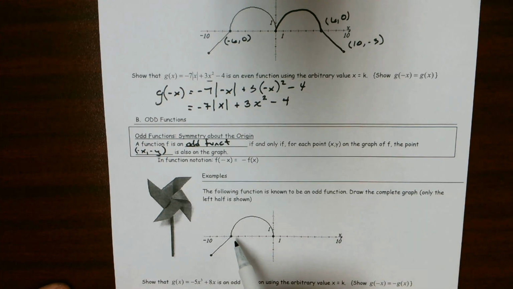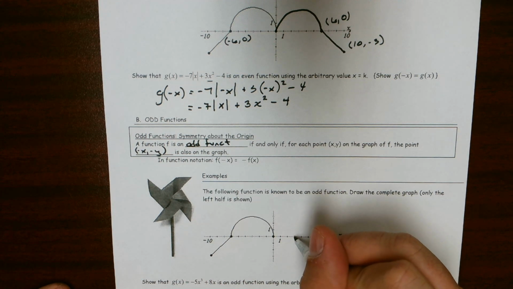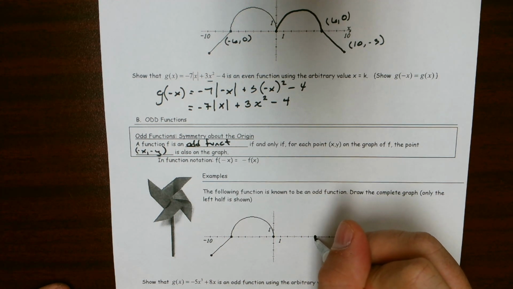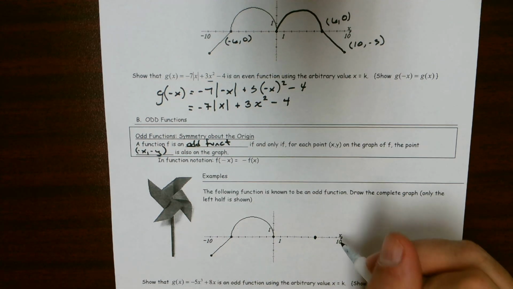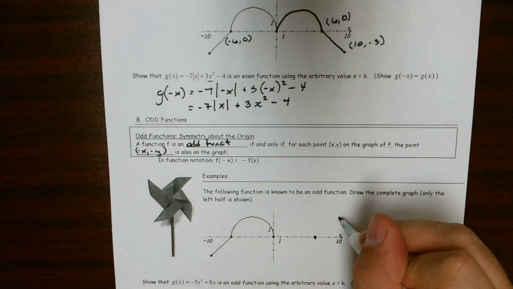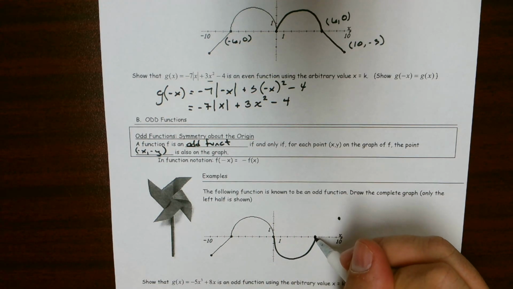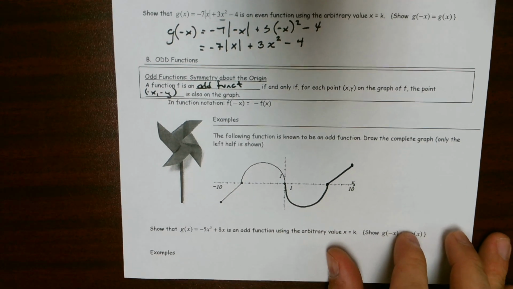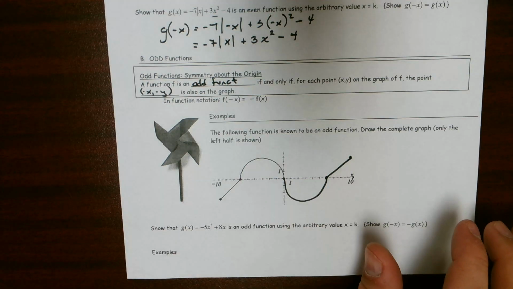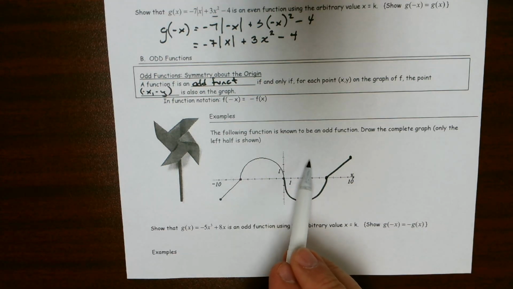Let's take our point (-6, 0) from our first graph. The opposite x is going to be 6, and the opposite y is still going to be 0. But take a look at this point right here. (-10, -3) is now going to become (10, 3). And every point in between it is going to reflect about the origin. A simple way to remember: reflecting about the origin means reflecting over the x and then again over the y, or if you want to think about it as reflecting over the y and then again over the x.